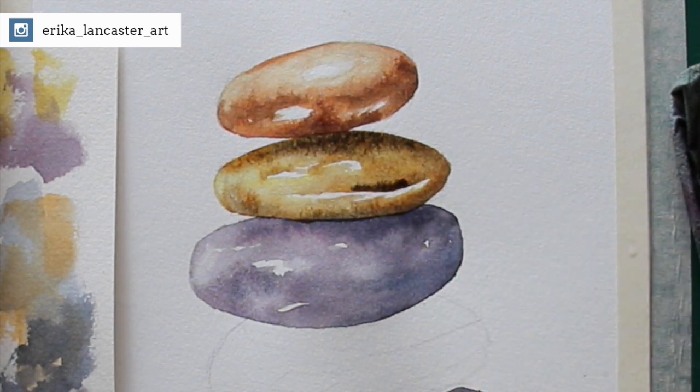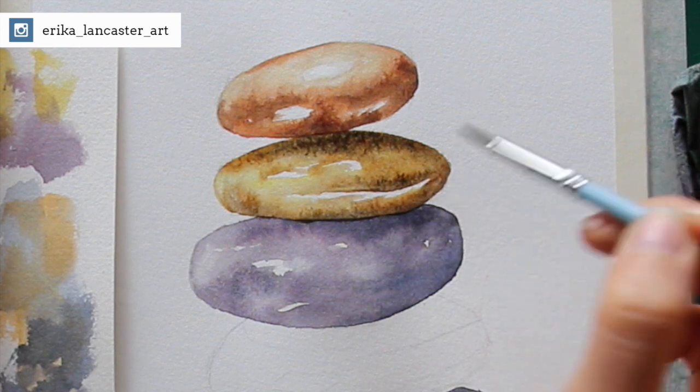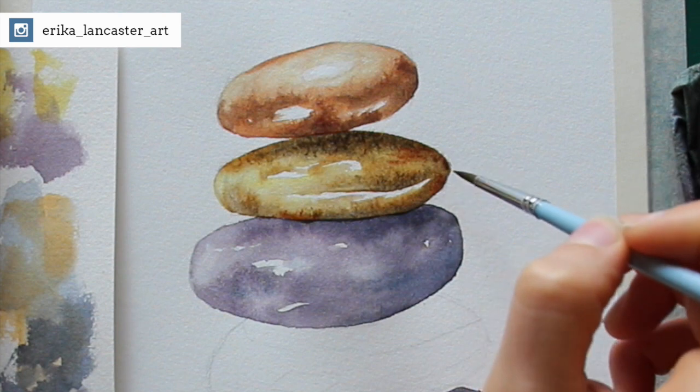Okay, so I'm gonna go quiet now, leave you with some nice music, and I'll be back to explain what I did with the second layer of paint after everything has dried in just a bit.